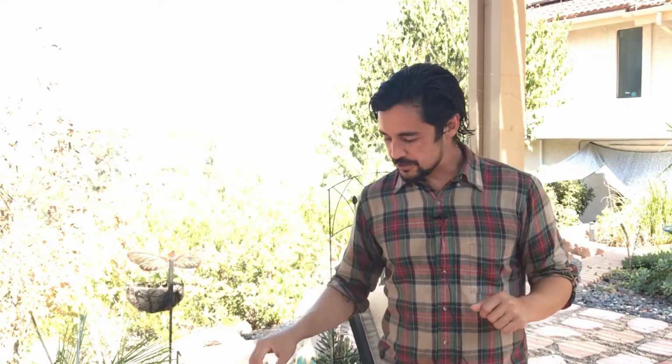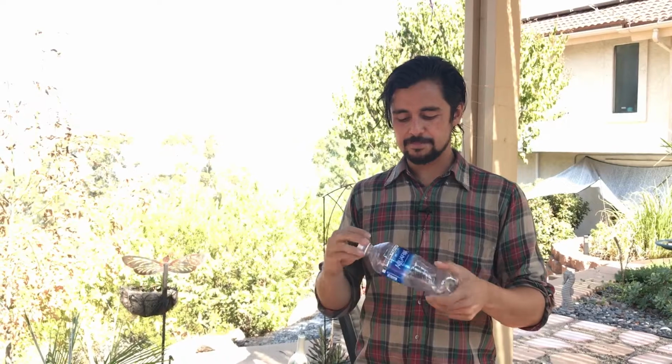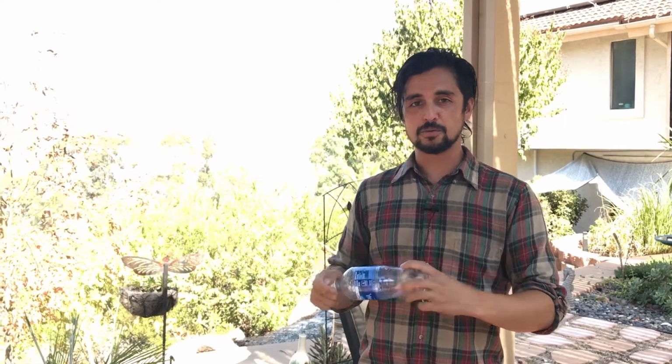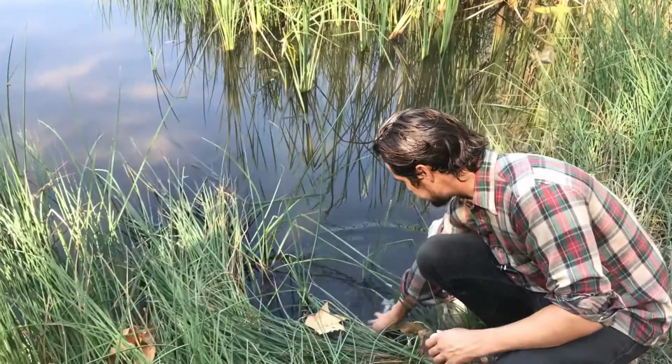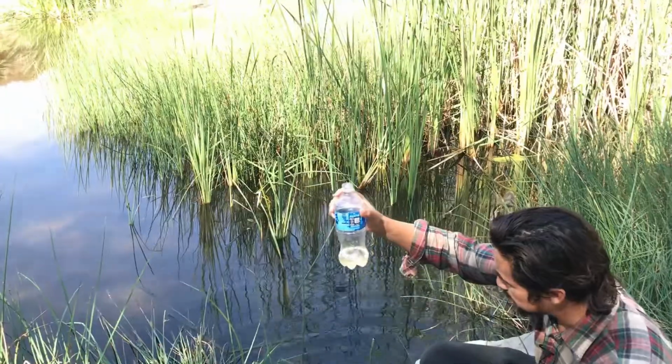So once you go to the pond, you're going to need some supplies to collect that pond water. I recommend a little water bottle, something that's used and empty that you can collect a small amount of pond water and then take that to wherever you're going to make your observations. This will allow you to work further away from the pond at your own leisure. So you'll need a water bottle.